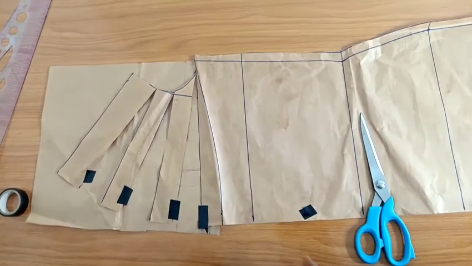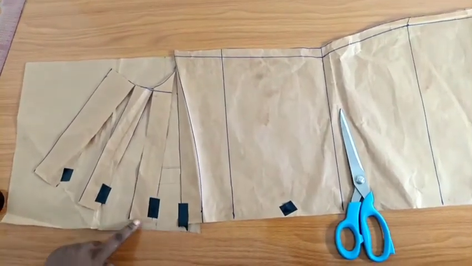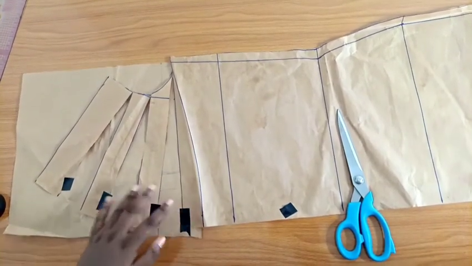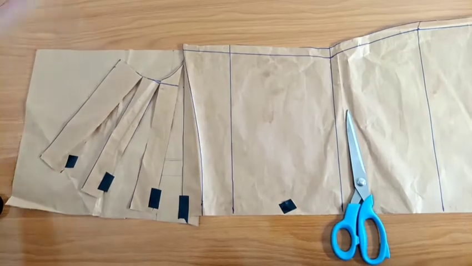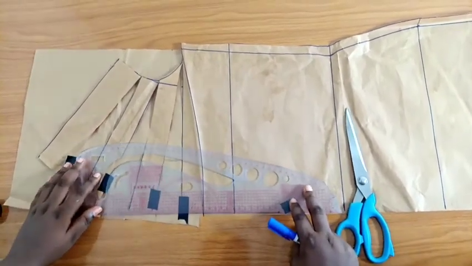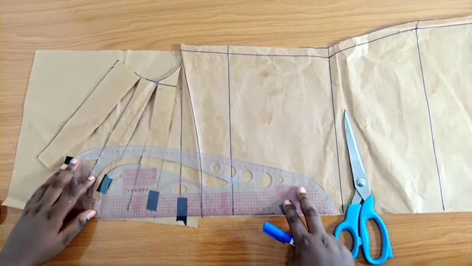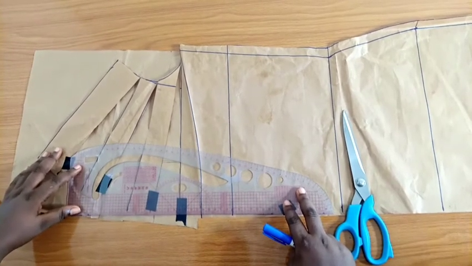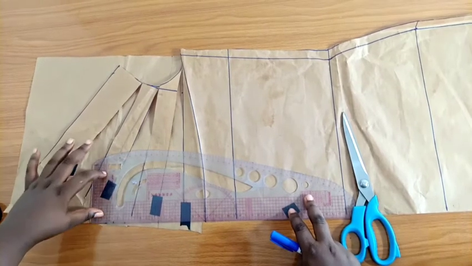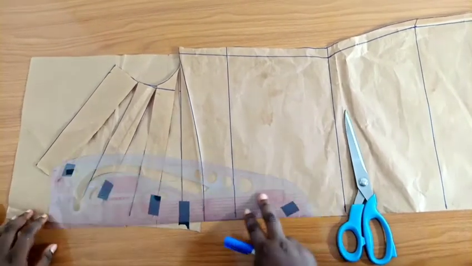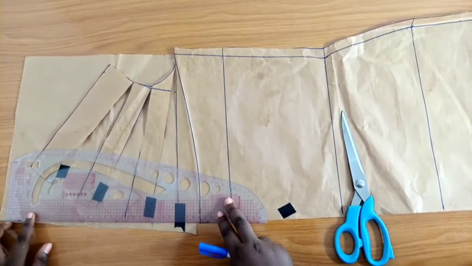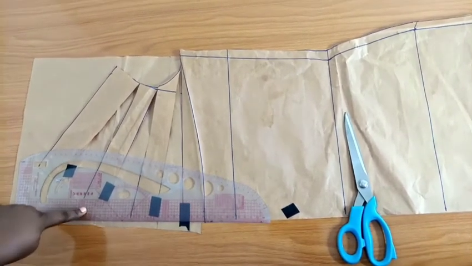So here we go. Now instead of cutting it in a curve to follow this curve like this, I'm just going to come over with my pattern paper, with my pattern master, guys, and draw a straight line, right?